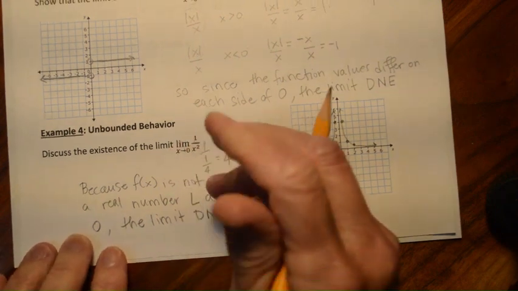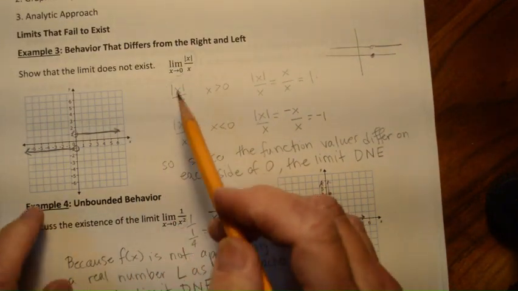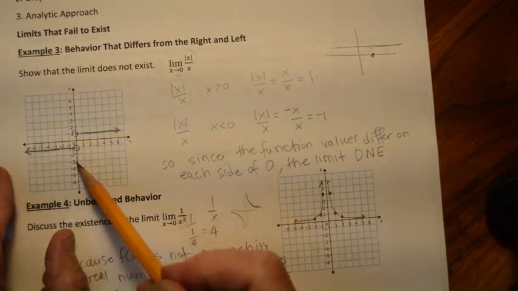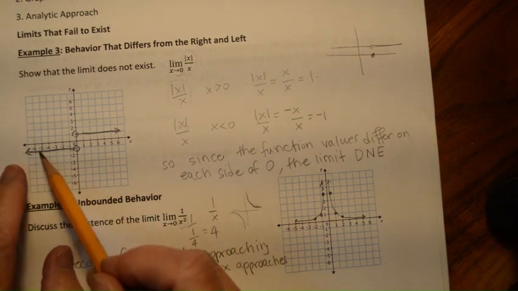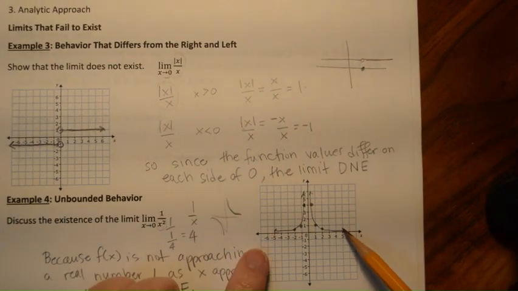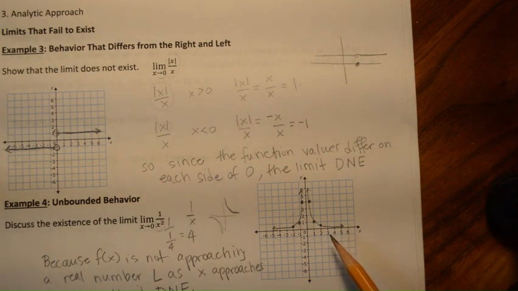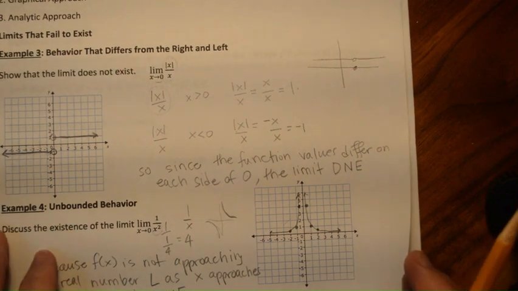All right, so the first case is if they don't agree as we're approaching from the left and from the right. Sorry, I did that in the reverse order, from the left and from the right. The second is if they grow in an unbounded manner. And the third is called oscillating behavior.